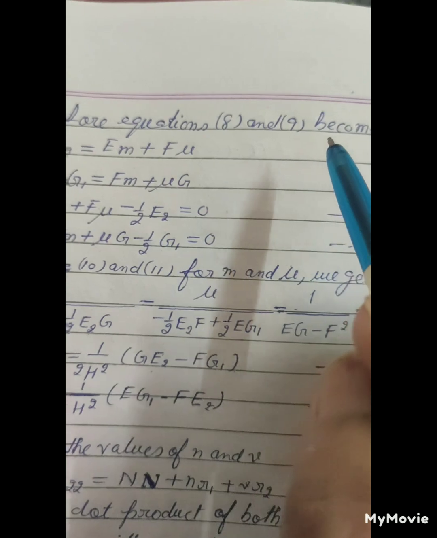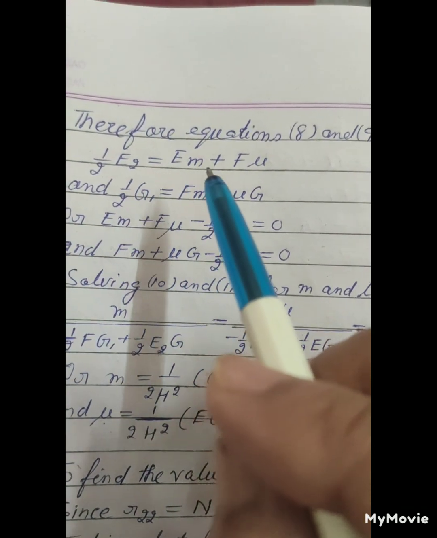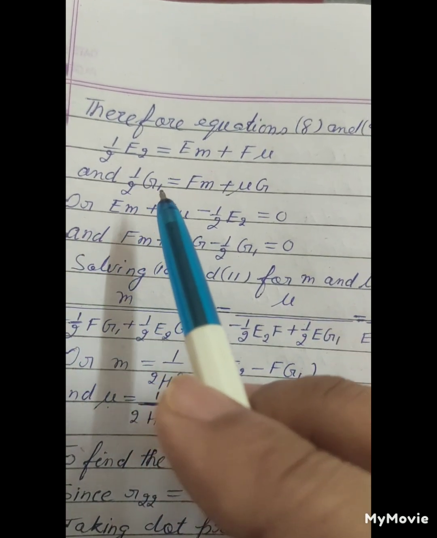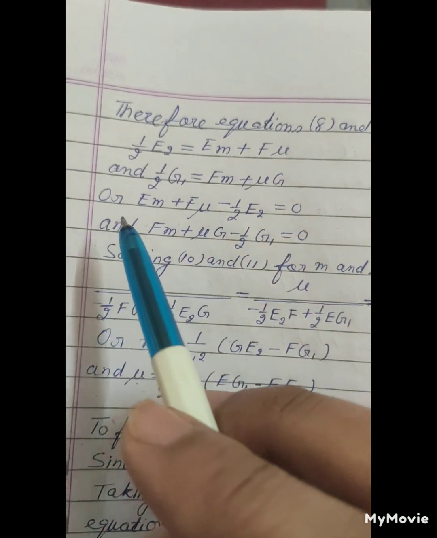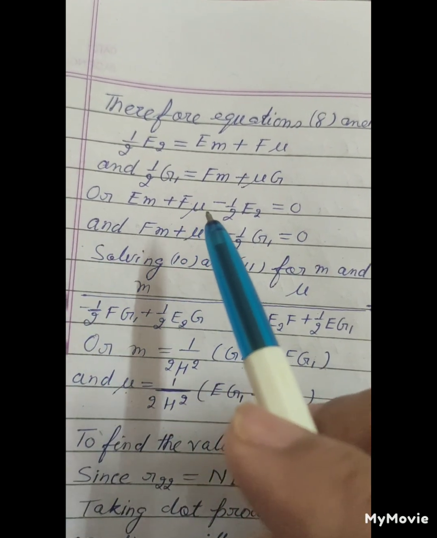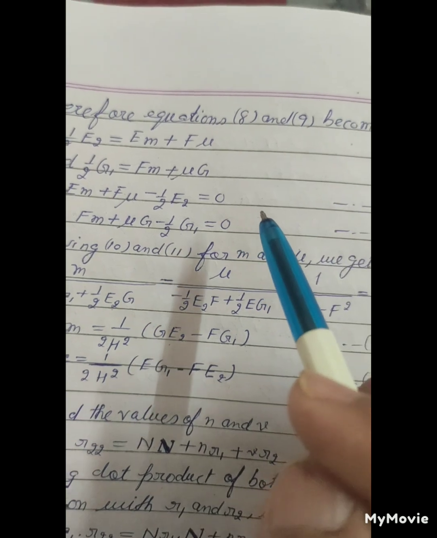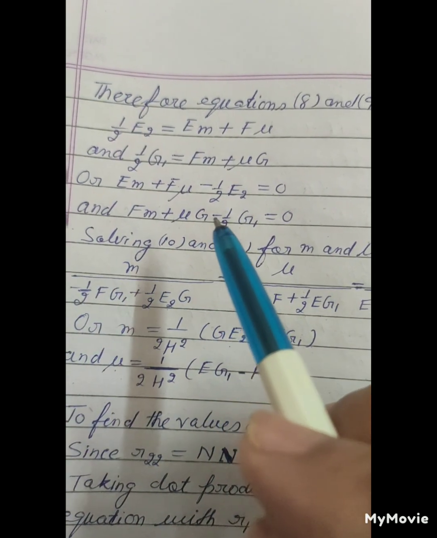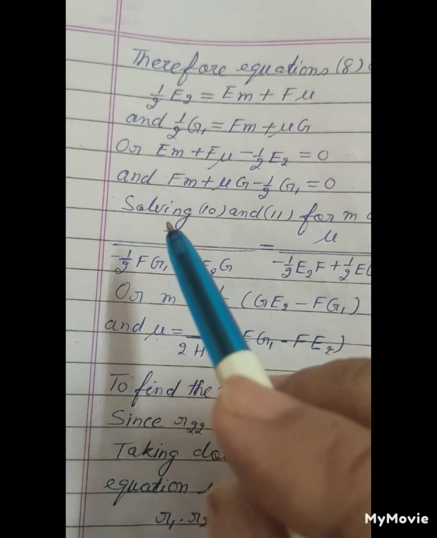Therefore, equations 8 and 9 become 1 upon 2 E2 equals E m plus F mu, and 1 upon 2 G1 equals F m plus G mu, or E m plus F mu minus 1 upon 2 E2 equals 0, equation 10, and F m plus G mu minus 1 upon 2 G1 equals 0, equation 11.